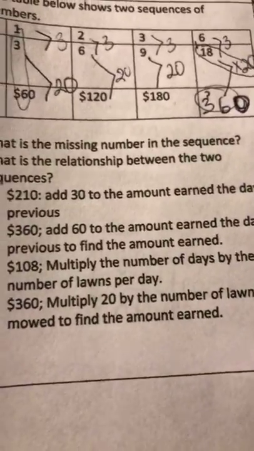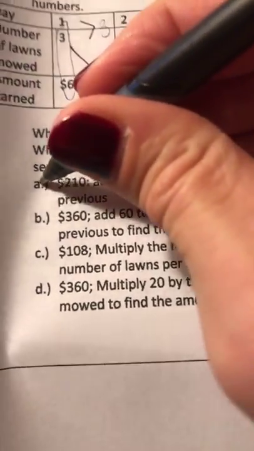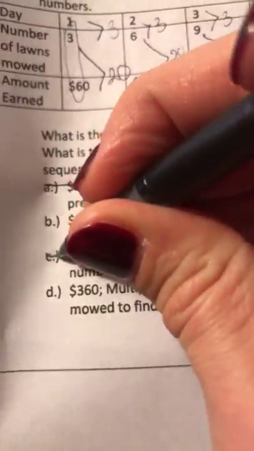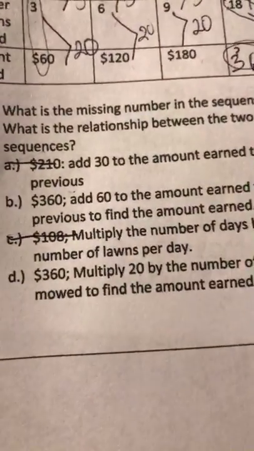So we found out, and again, those of you who are in this class, we found out that it's 360. So we were able to eliminate 2 of our answer choices right away. We realized that this one's not going to work, and this one's not going to work. So I'm basically left with 2 answers, and I can only choose one of them.